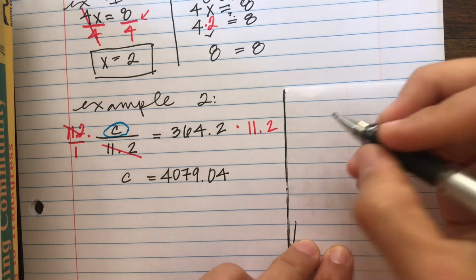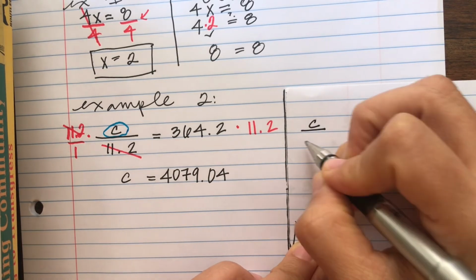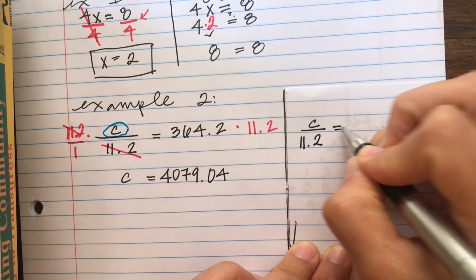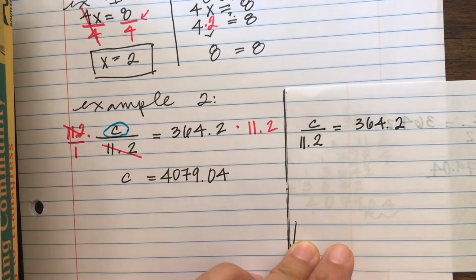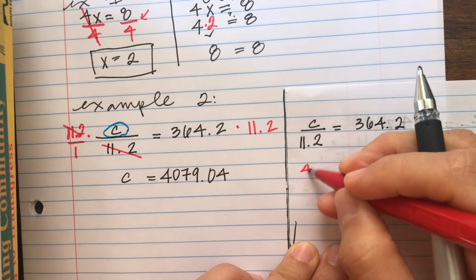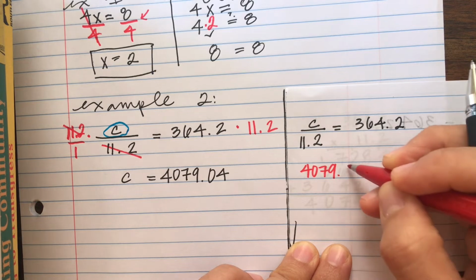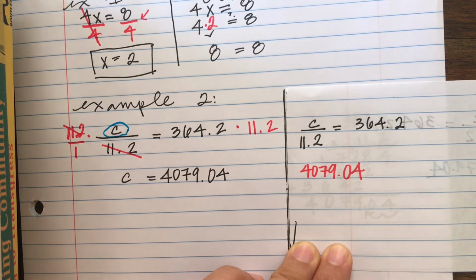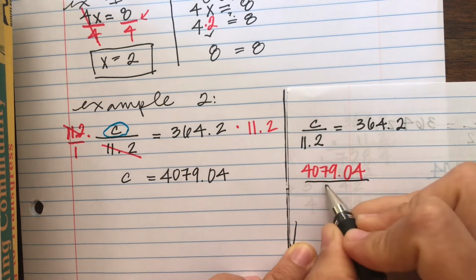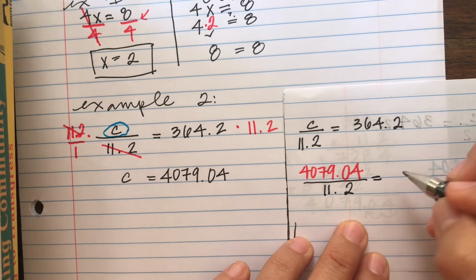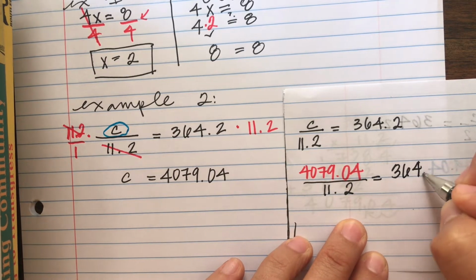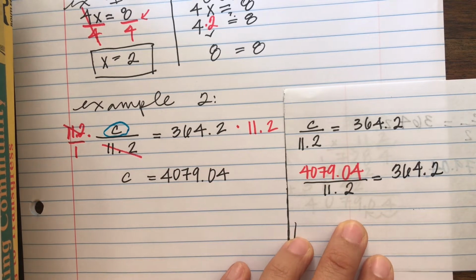Remember, we also want to make sure we check our work. So I'm going to rewrite the equation here, and instead of writing my variable, I'm going to substitute the value I found, which was 4,079.04 divided by 11.2. So to get my answer, I multiplied by 11.2. To check if my answer is correct, I will divide by 11.2.